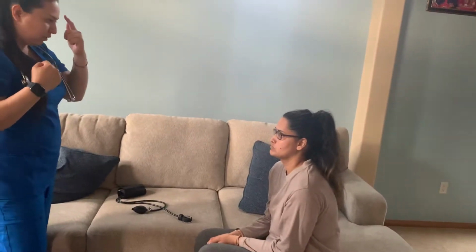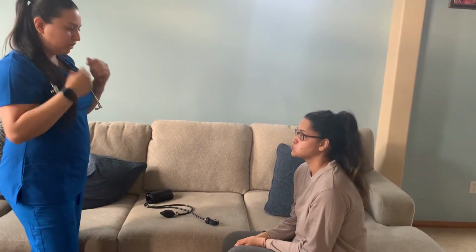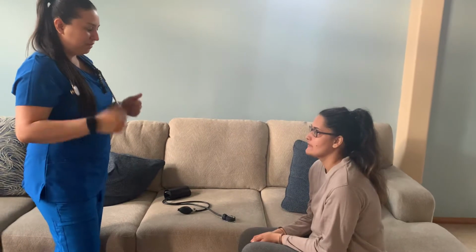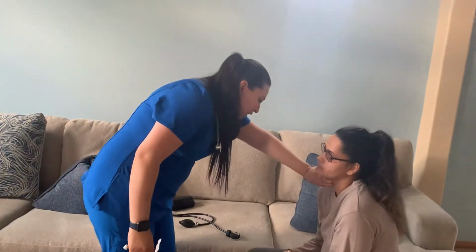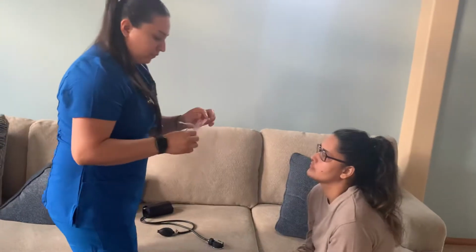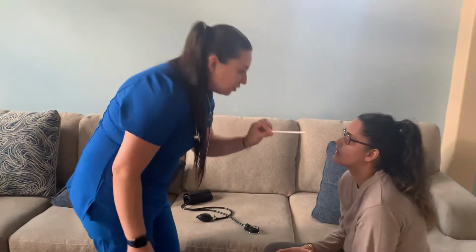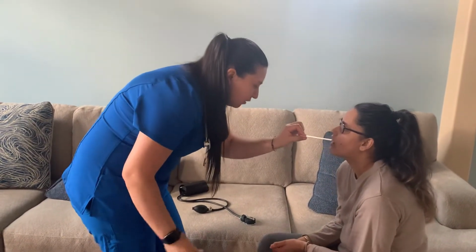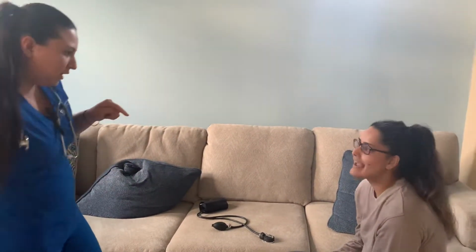So smile, frown, wrinkle your forehead, puff your cheeks, stick your tongue out, left to right. Okay, very good. Now I'm going to assess cranial nerves 9, 10, and 12, which is your mouth. So swallow. Okay, I'm going to check your gag reflex. Open your mouth. Okay. And then swirl your tongue around for me.